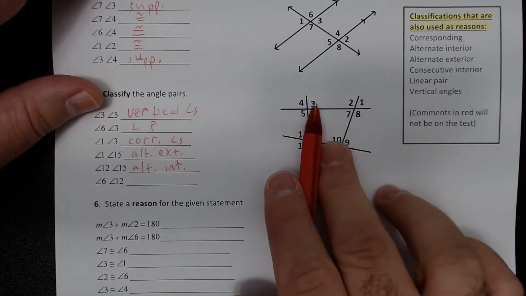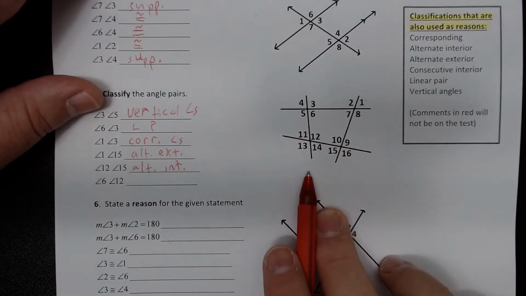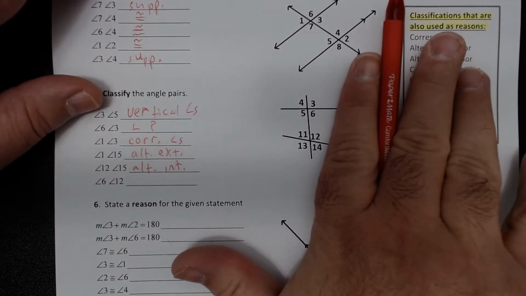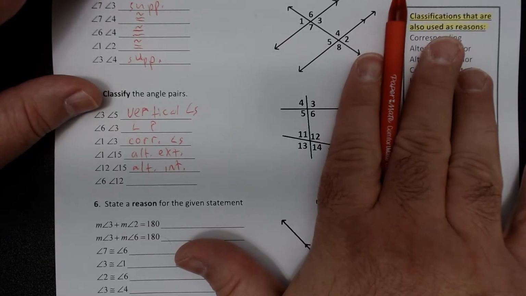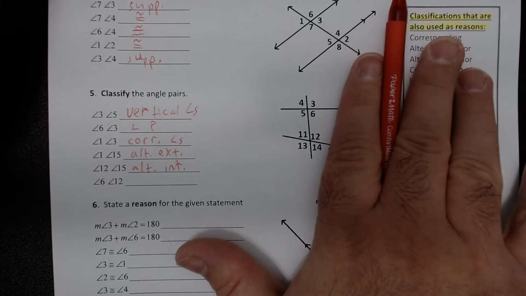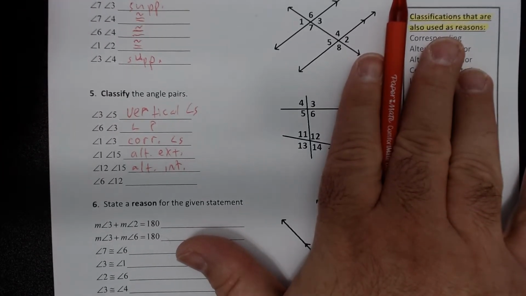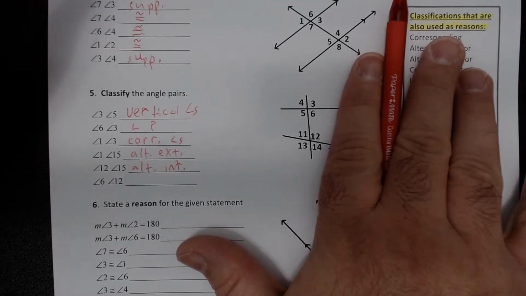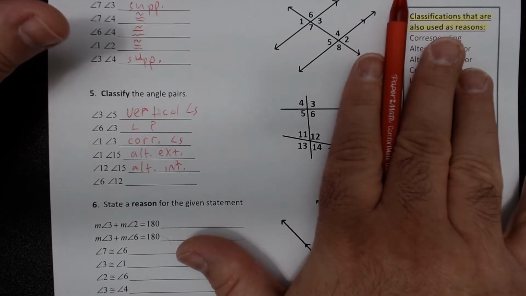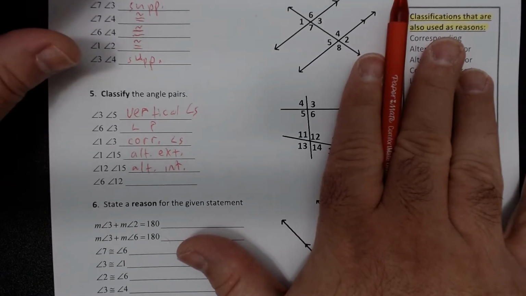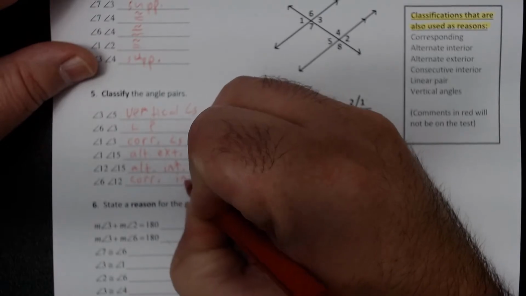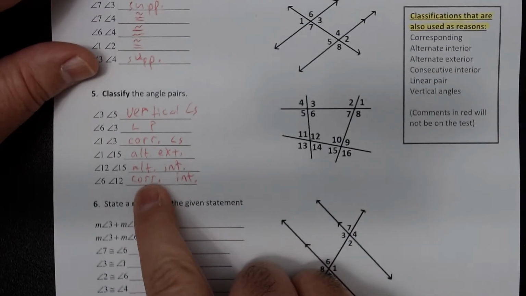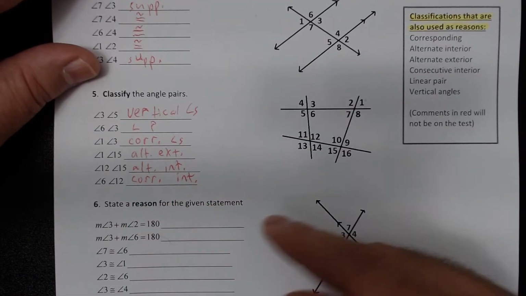Then we have 6 and 12. Now we're going this way. My transversal goes up and down. Ignore everything on the left, on the right side. So 6 is on the right, 12 is also on the right. So it's not alternate. They're both on the same side of the transversal. They're on the interior, so it'd be corresponding interior. And that one can also be called same side interior. That's another name for it.